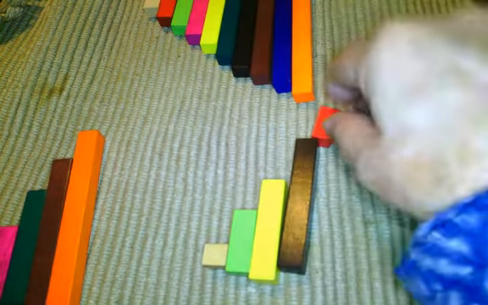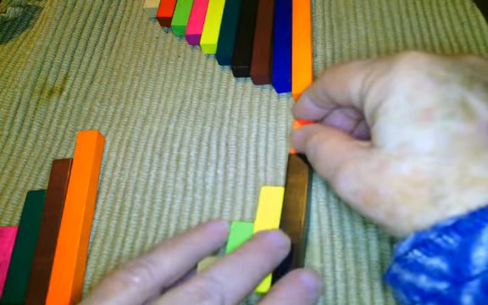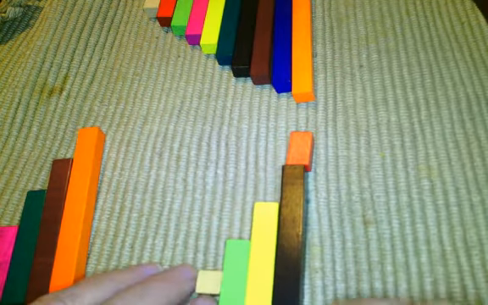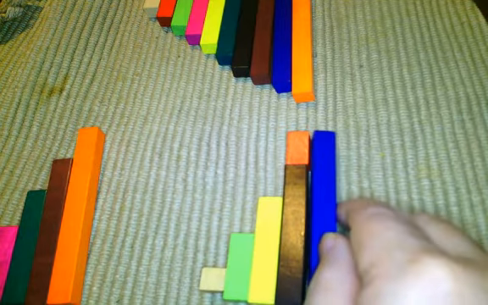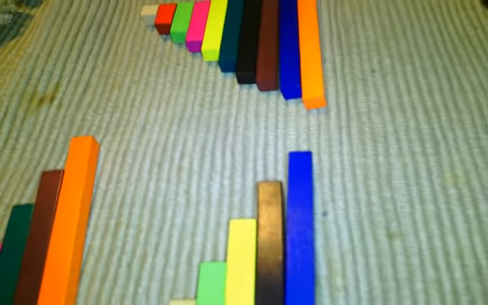And then to find the one that would follow it, we would see what's the length of a black and a red rod. And that would be the blue. And again, if we were looking at our set of rods, we're doing every other one: white, green, yellow, black, blue. So that's our pattern.